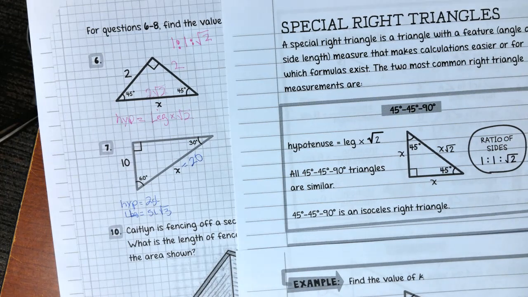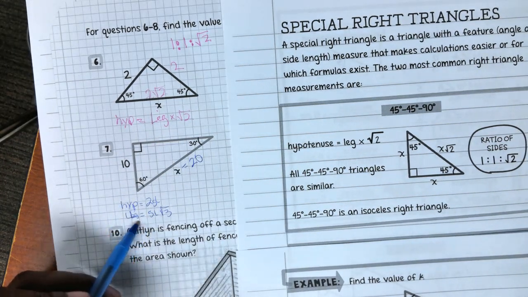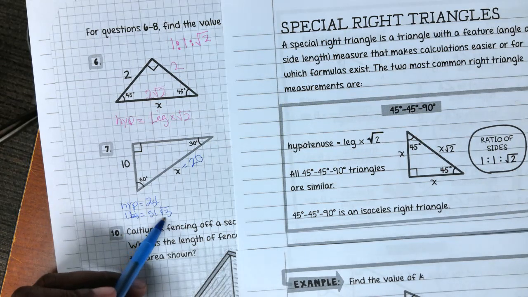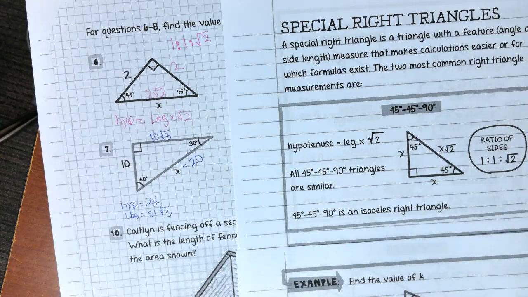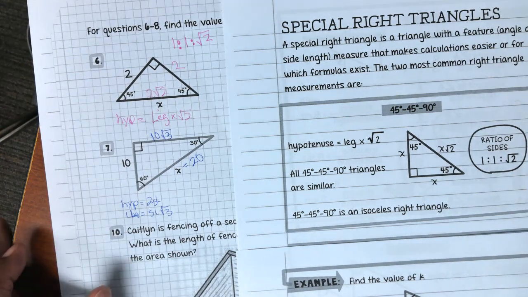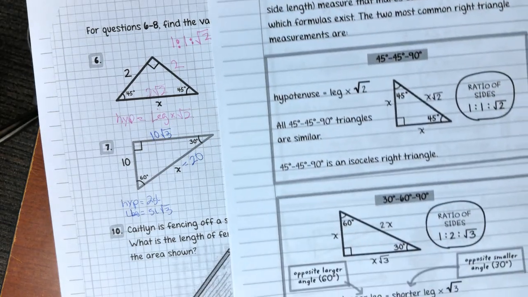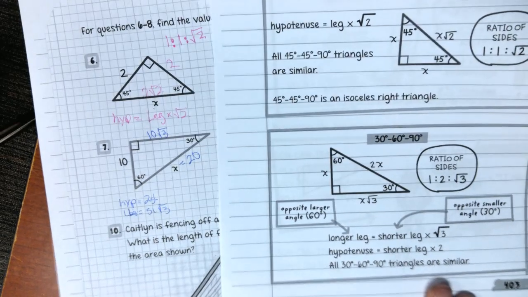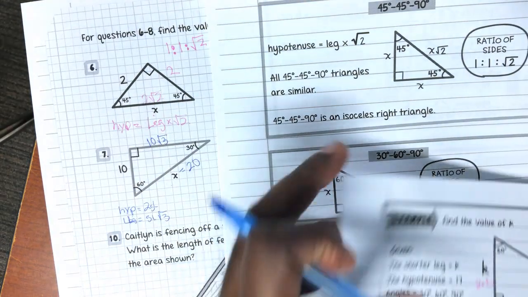Okay? If we needed to find this other one over here, this is going to be longer leg is equal to shorter leg times square root of 3. So that's 10 times square root of 3. And that's how you do that, okay? So if we follow the rules that we have set on this sheet here, that should be good. And then if you need anything on SOHCAHTOA or anything like that, let me know and we'll go over it.